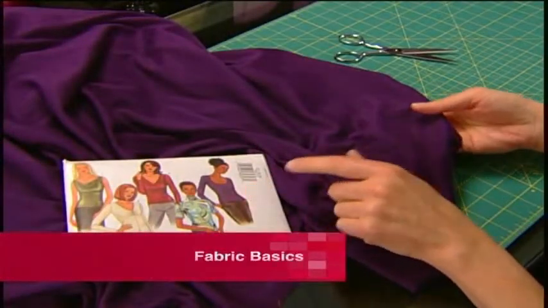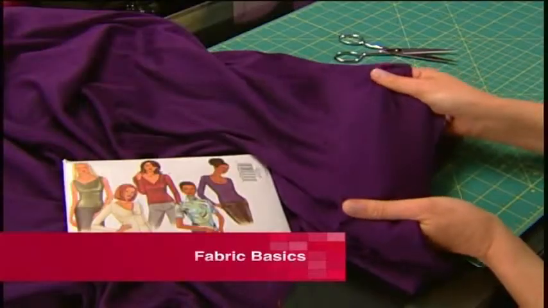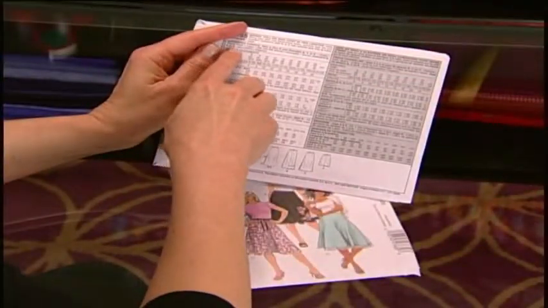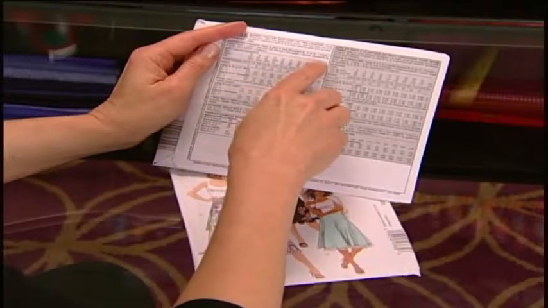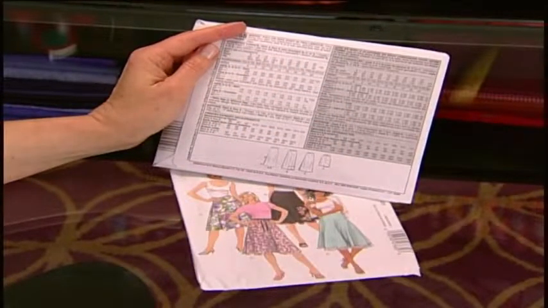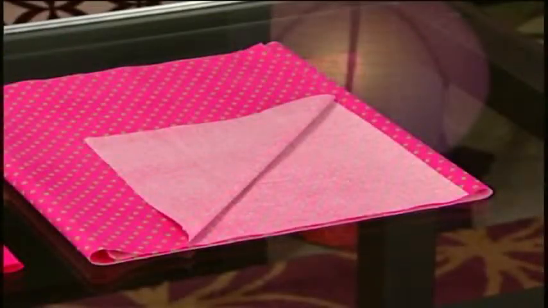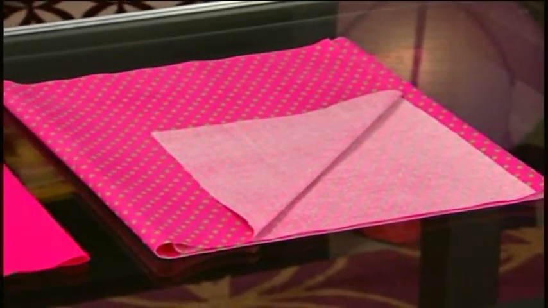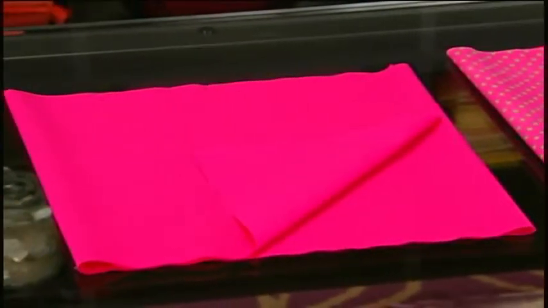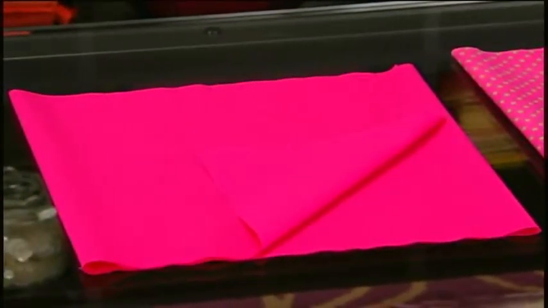When selecting fabric for a project, choose fabric that is suitable for the project. If you use a commercial pattern, there are fabric recommendations on the back of the pattern envelope to help guide you. Fabric has a right side and a wrong side. If it seems difficult to tell the difference between right and wrong on a fabric, usually you can just use the side you prefer.